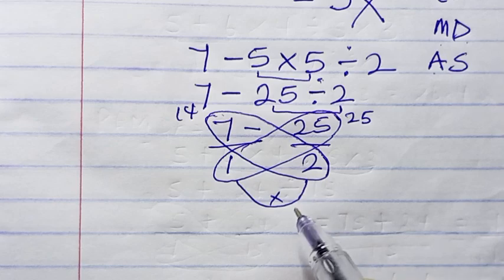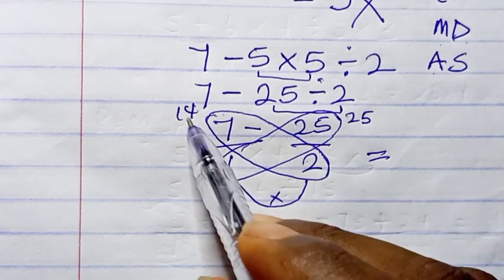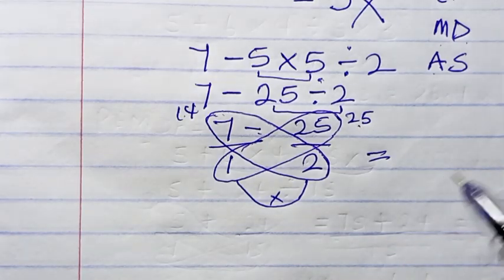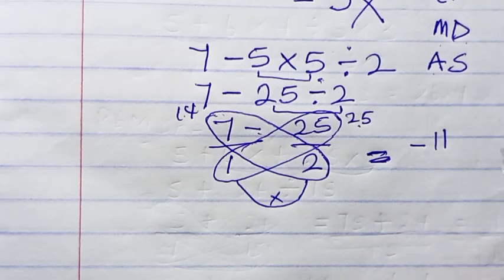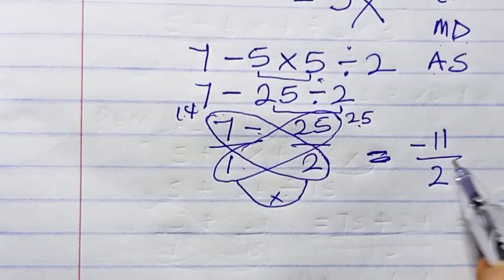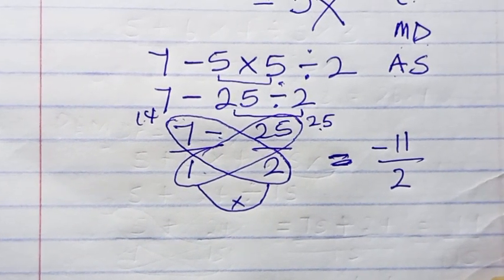So we have 1 times 2, right? So now our answer is 14 minus 25, right? 14 minus 25 is going to give us minus 11, all right? Over what? 2. 1 times 2 will give us 2. Okay, so this is the answer for the question.